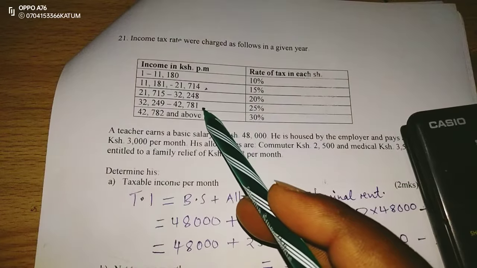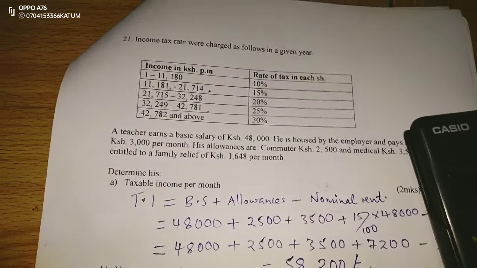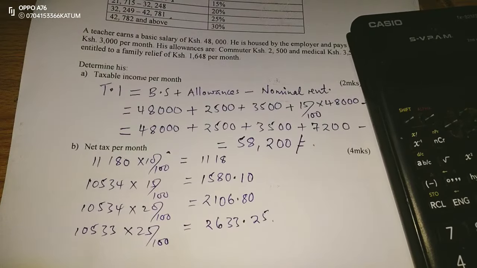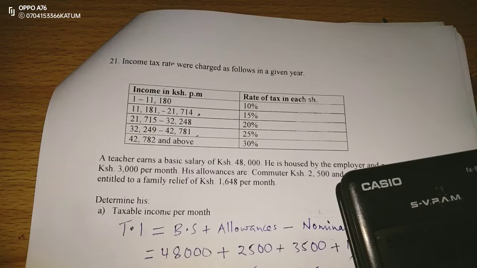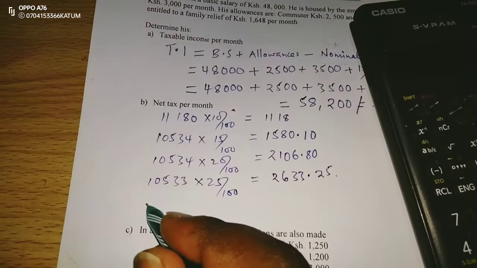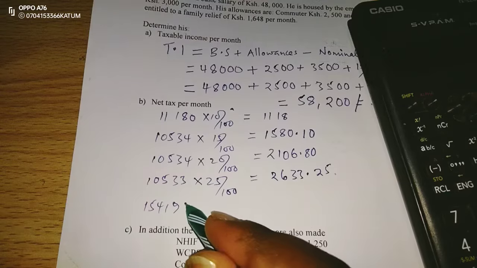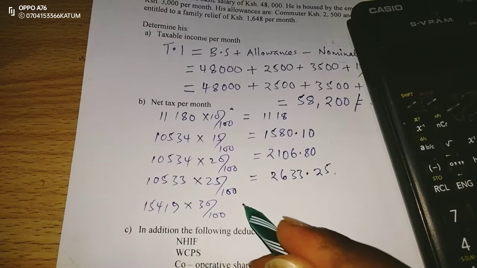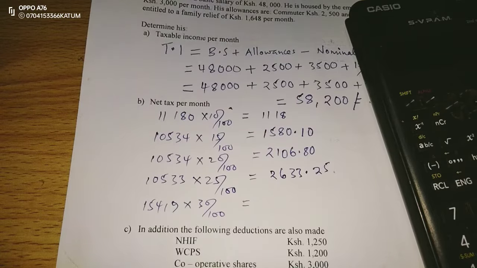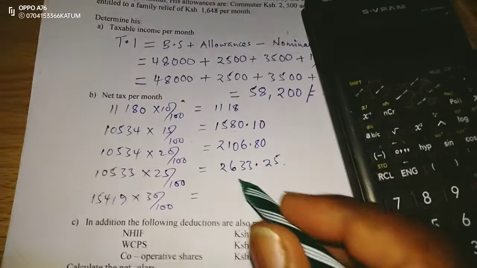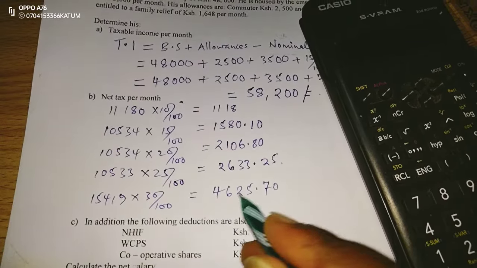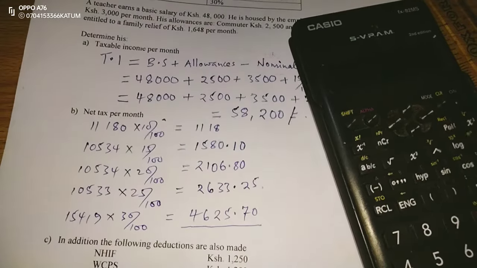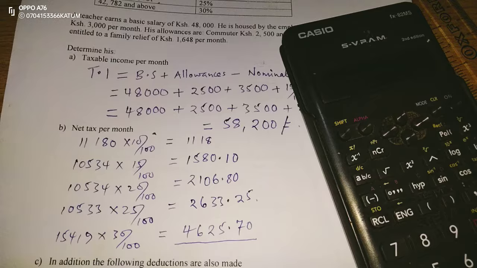Then now we're going to tax the balance. Remember, we have taxed up to 42,781 and the total is 58,200. So we take 58,200 and we subtract the amount taxed so far, which is 42,781. Now the balance which has not been taxed is 15,419. This will go at the rate of 30%. So times 30. This is going to be 4,625.70.